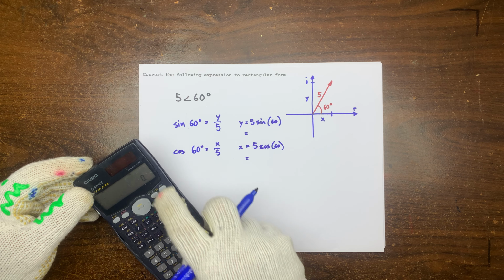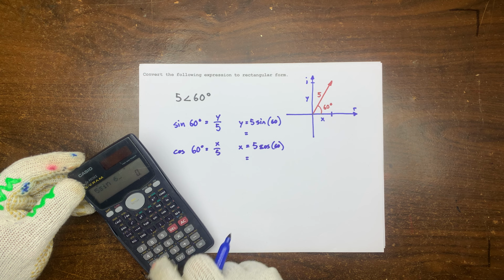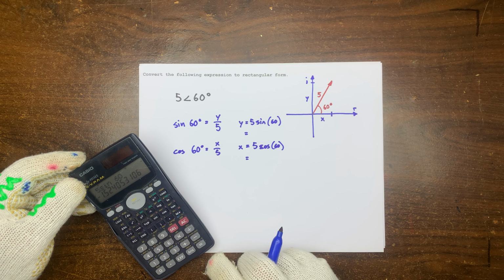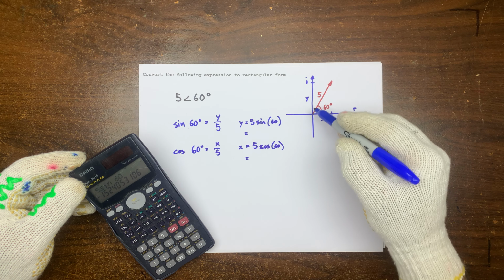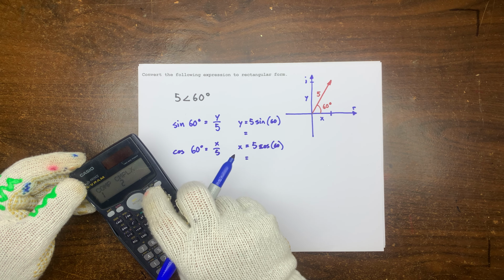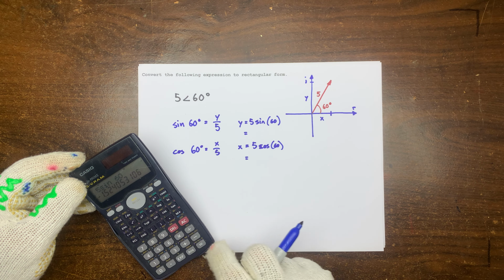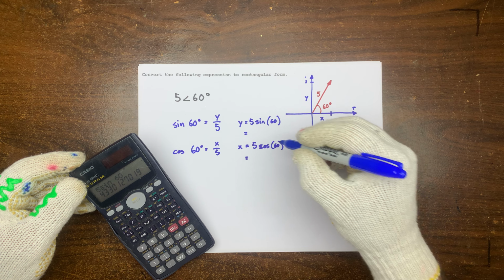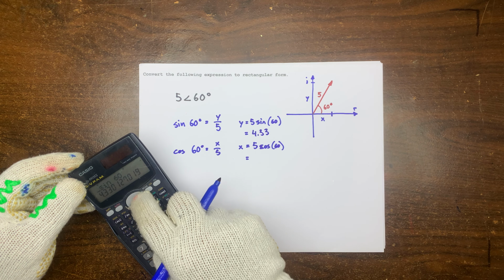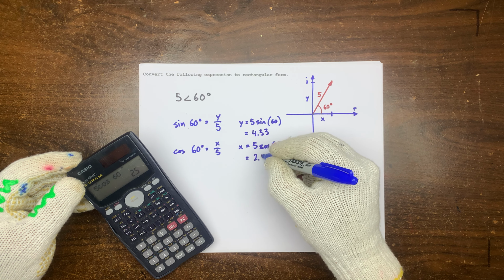Get our calculator out, and we're going to have 5 sine of 60, which is going to be, oh, I am in a negative number. It does not seem right. y should be positive, so I check my settings. Oh, I'm in radians. Let's change that out. So make sure you're in degrees. Let's try it again. There it is, 4.33. That seems more reasonable, doesn't it? And then we'll just change this to cosine, and we're going to get 2.5.